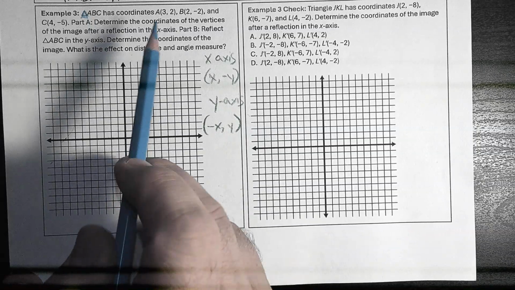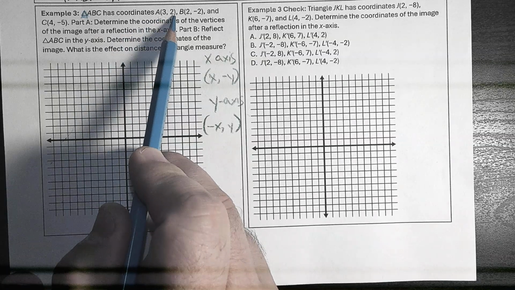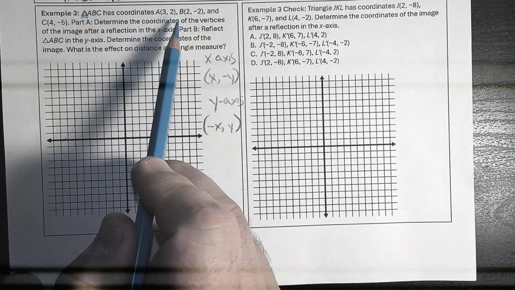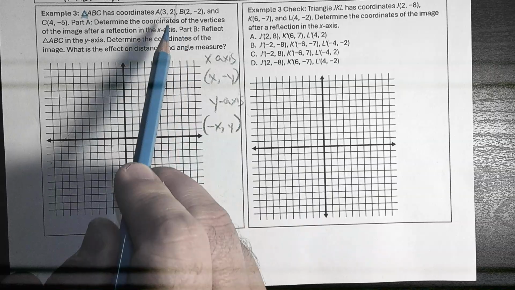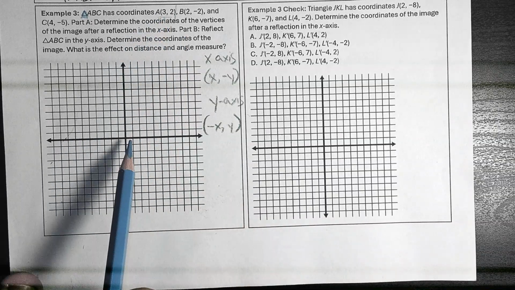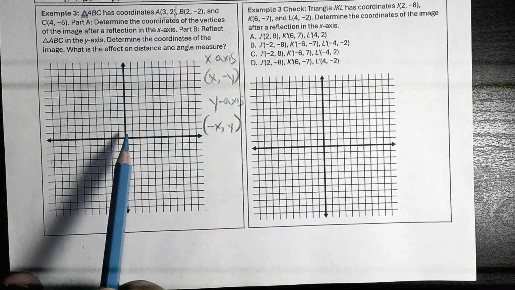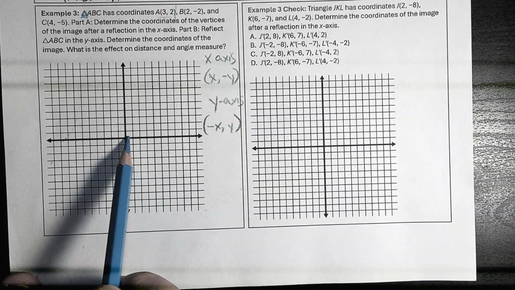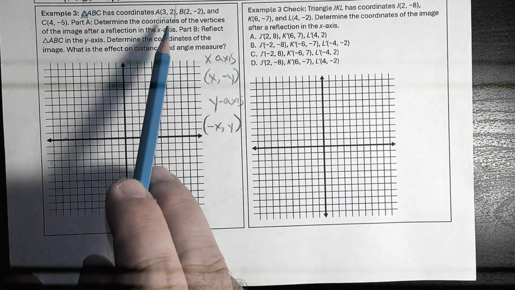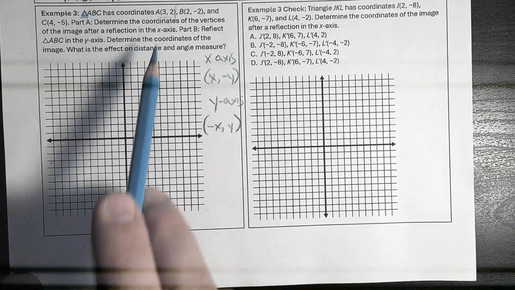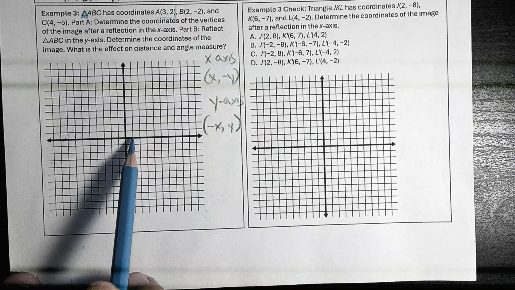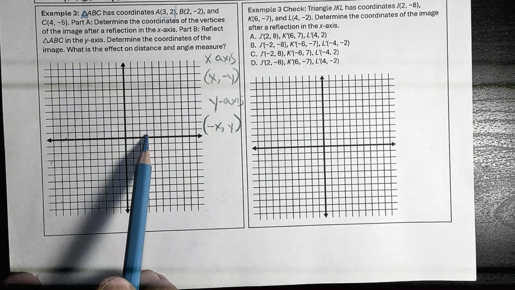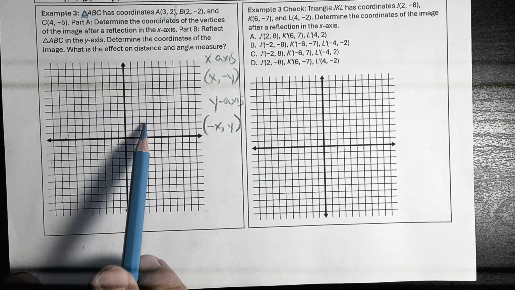So our original point A is at (3, 2). Our x is left and right. Our y is up and down. If it's positive, it's right and up. If it's negative, it's left or down. These are both positive, so we go to the right 3, 1, 2, 3, and up 2, 1, 2.